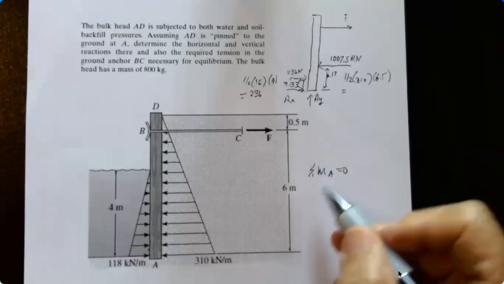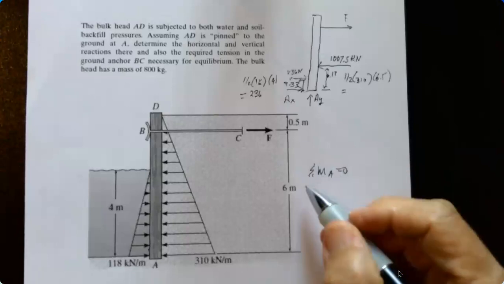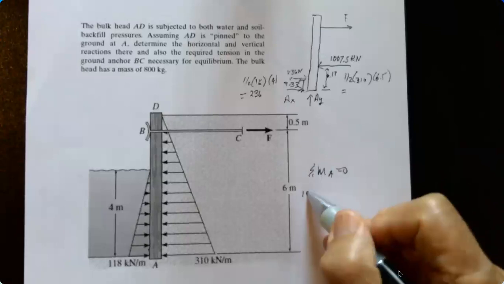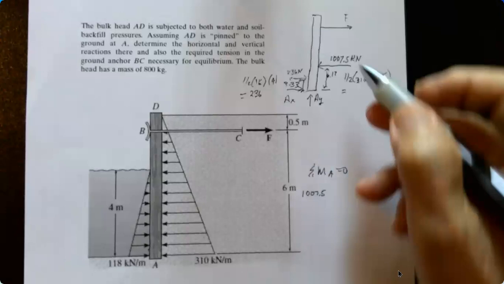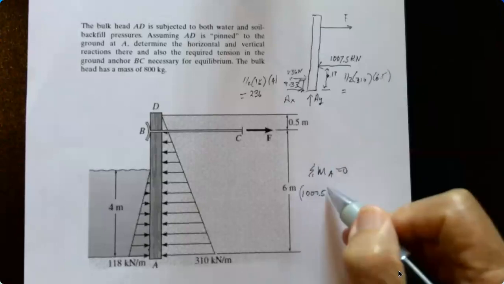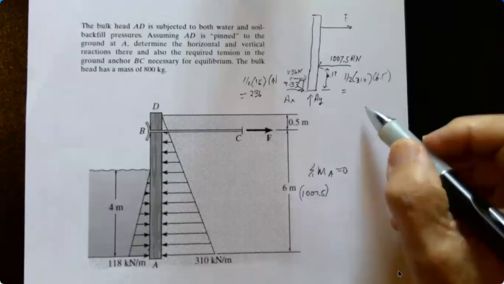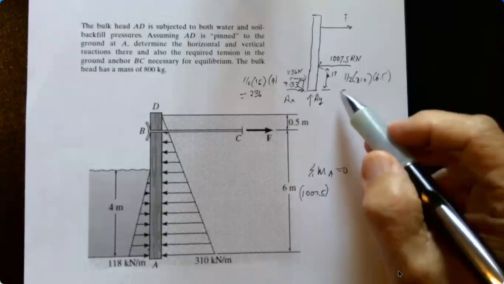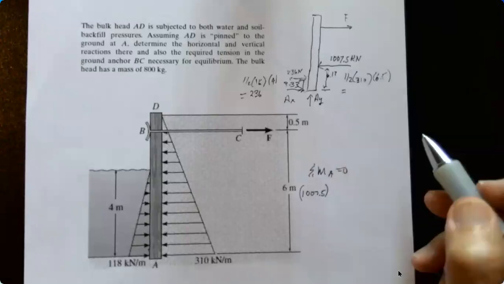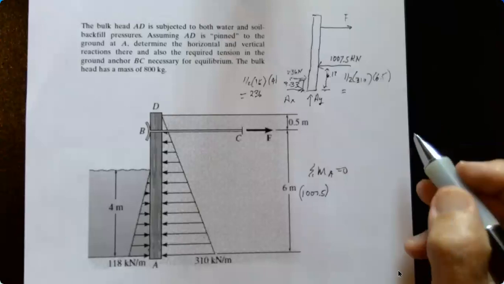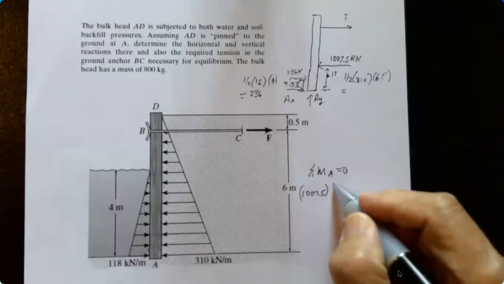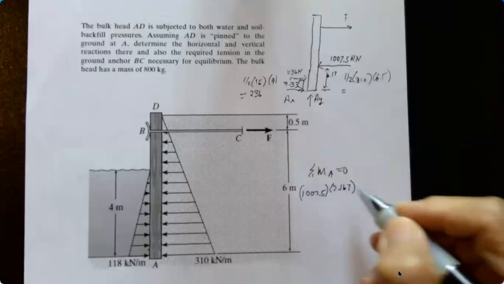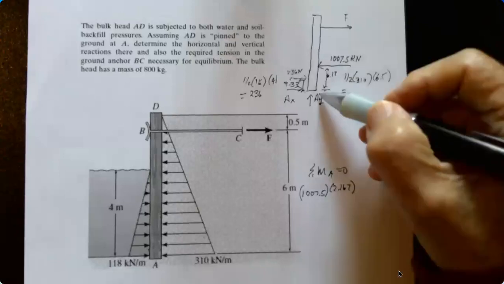I've got the 1007.5 times its moment arm, which is this distance here, 0.167 or 2.167, this distance up to here.